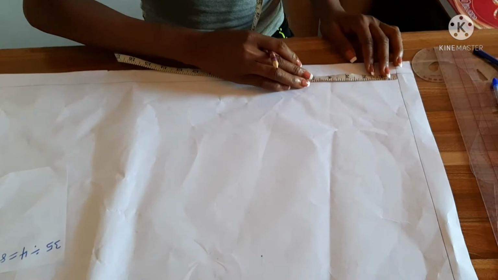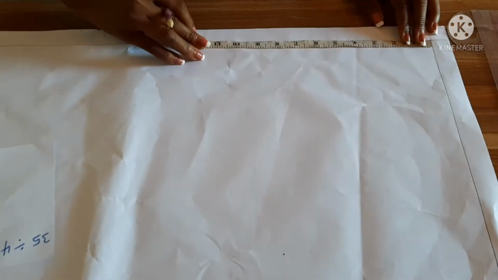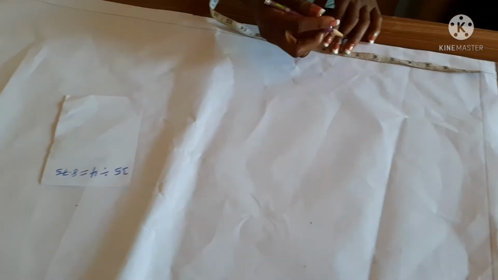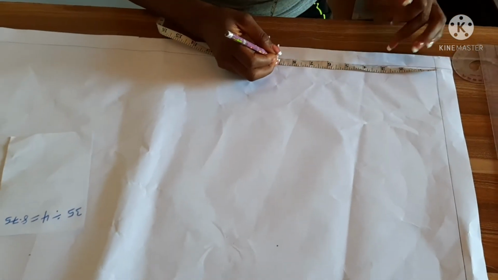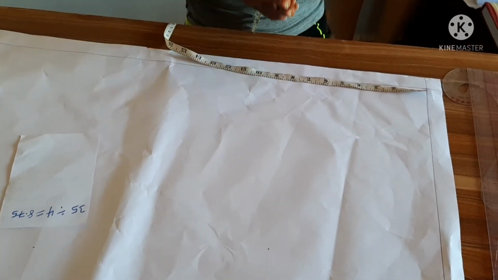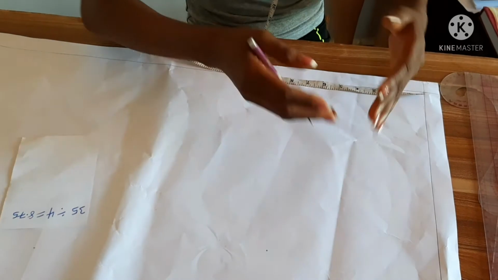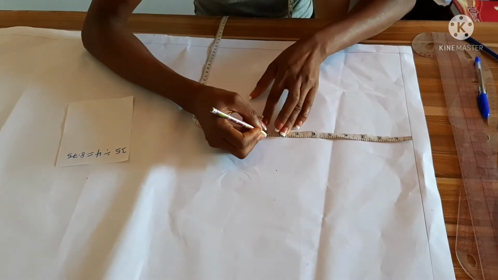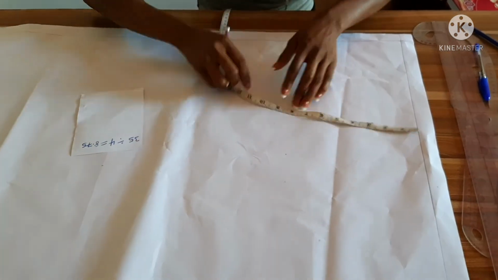So I'm going to place the 8.75 that I got from dividing my hip measurement by 4, both on the length side of my pattern paper and on the width side of my pattern paper. So I will do that now. 8.75.